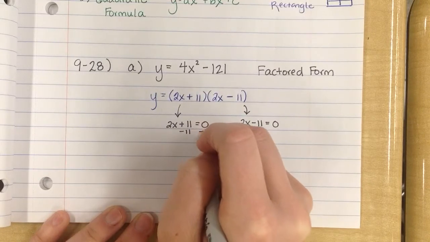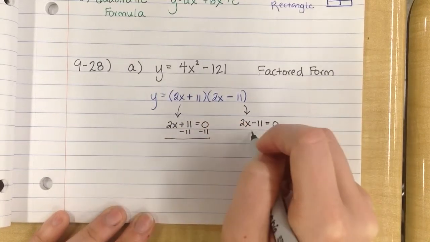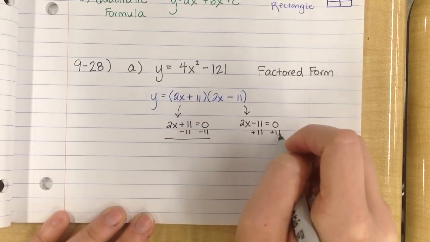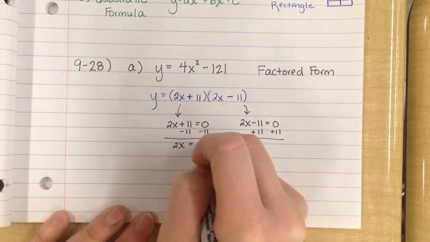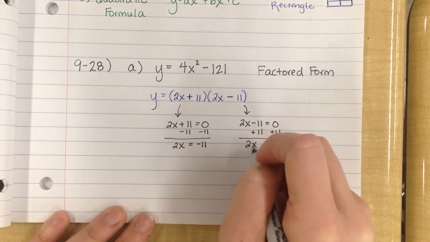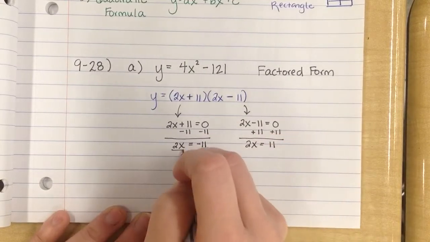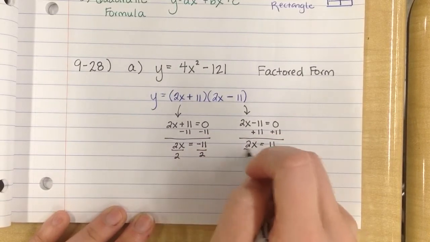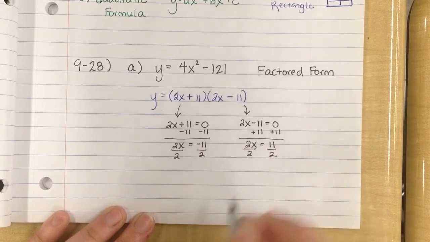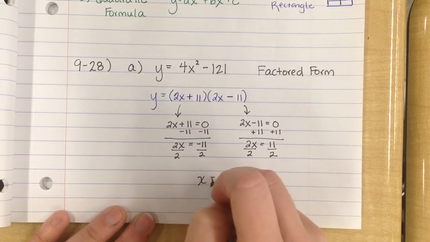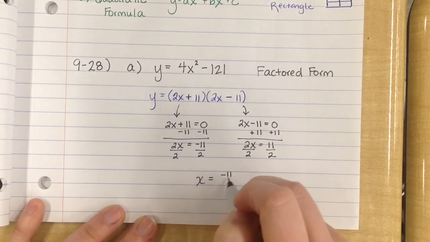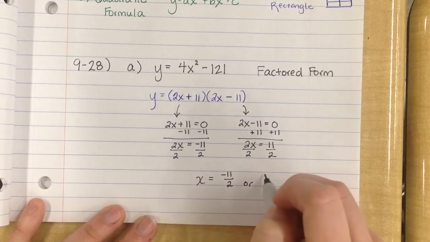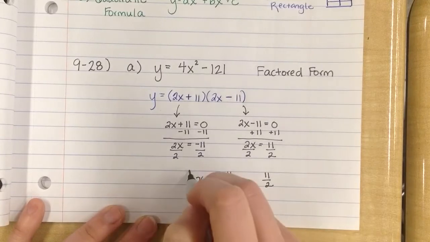We're going to get rid of the constant first in both situations, leaving us with 2x equals negative 11 and 2x equals positive 11. Divide by that coefficient of positive 2, and that yields our two separate roots of negative 11 halves or positive 11 halves.